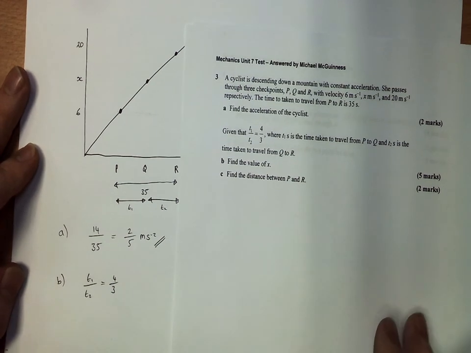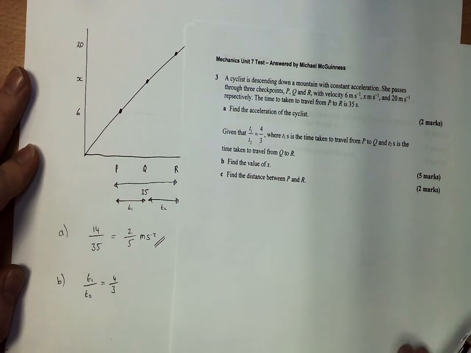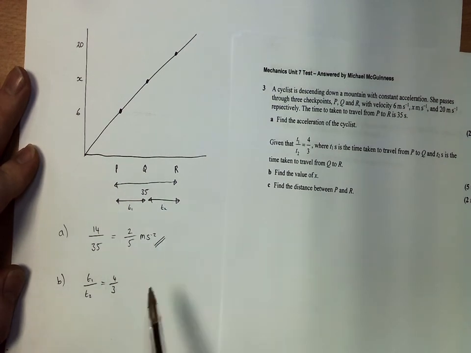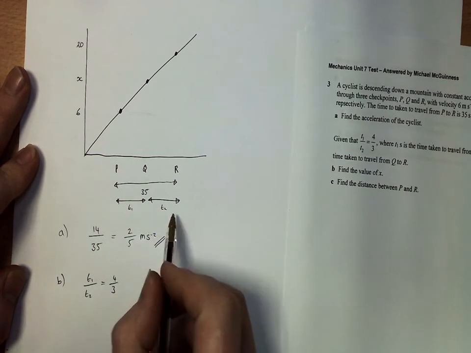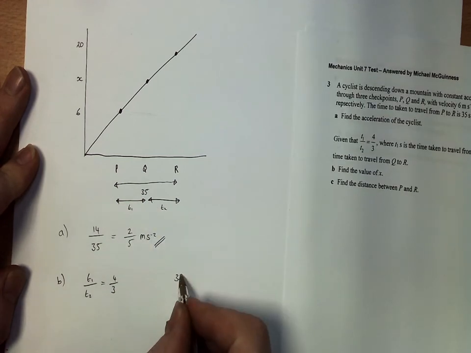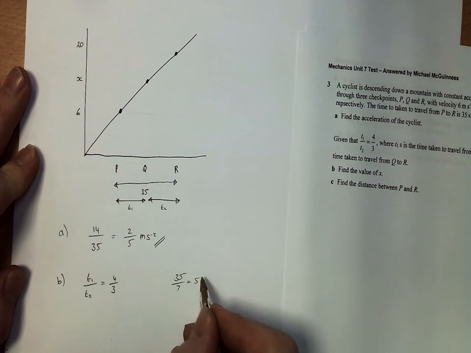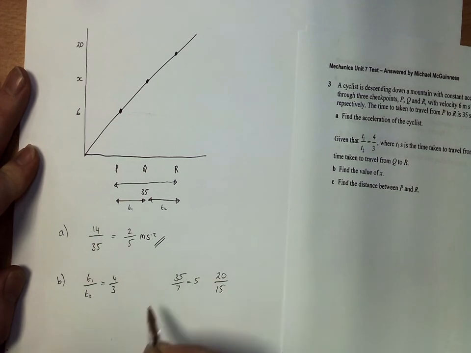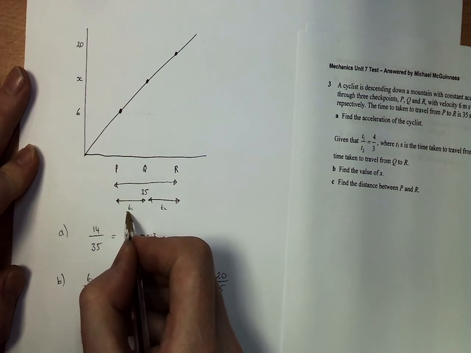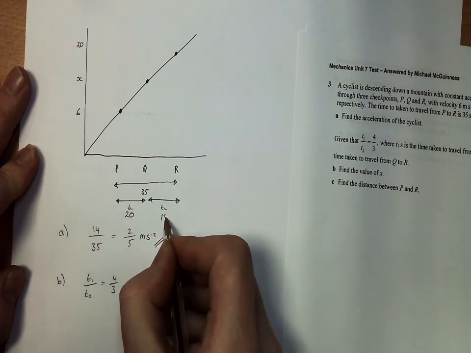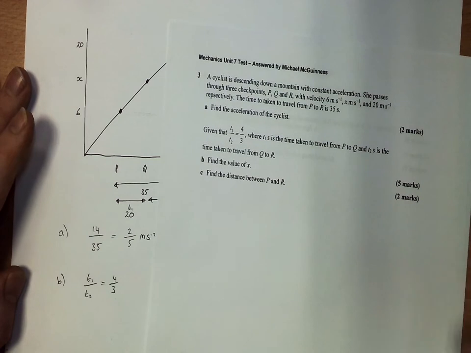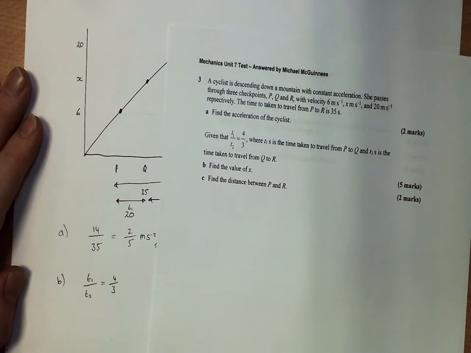If they are in a ratio of 4 to 3, that means we can split the 35 in a ratio of 4 to 3. So if I take 7 parts, 35 divided by 7 is 5. That means I'm going to get 20 over 15. So T1 is 20 and T2 is 15. You can do some stuff with simultaneous equations, but I find that that is so much easier to do.